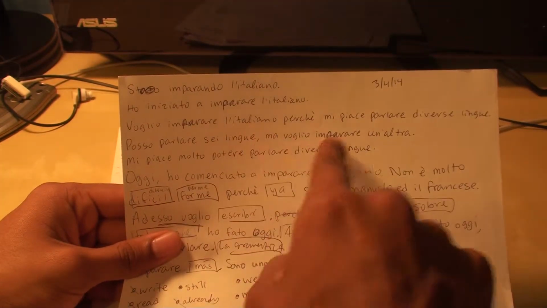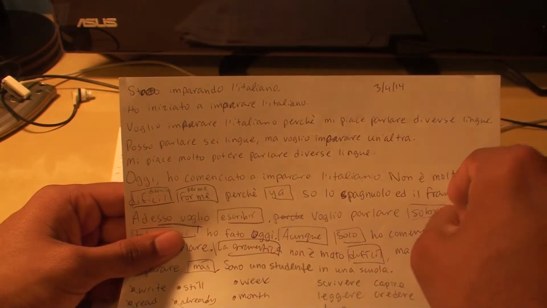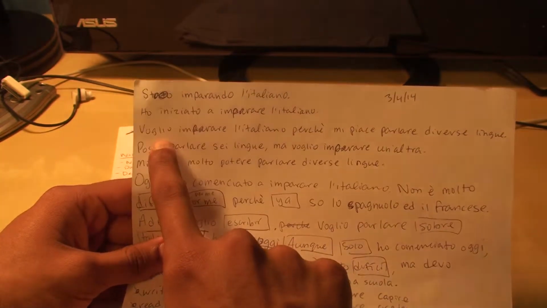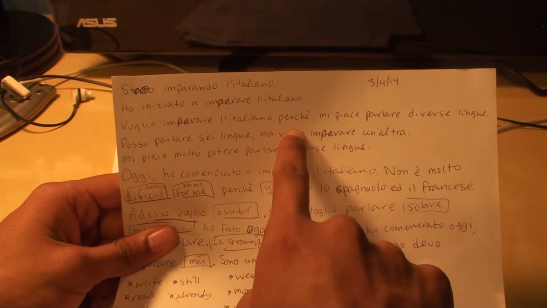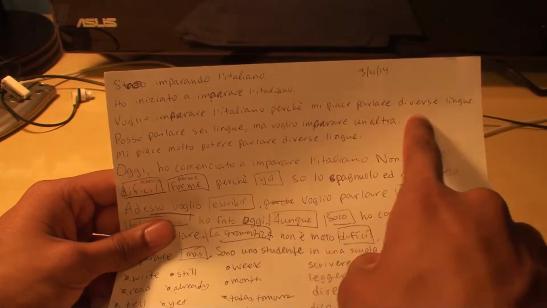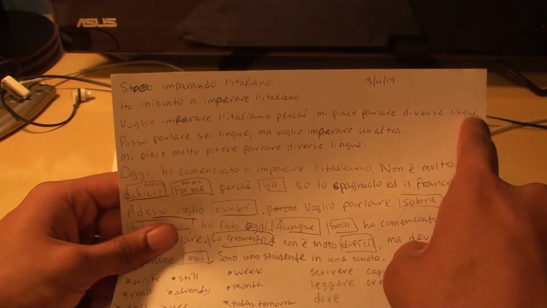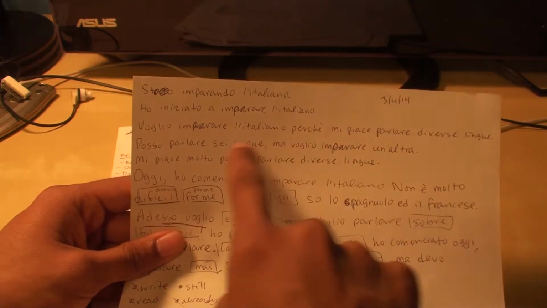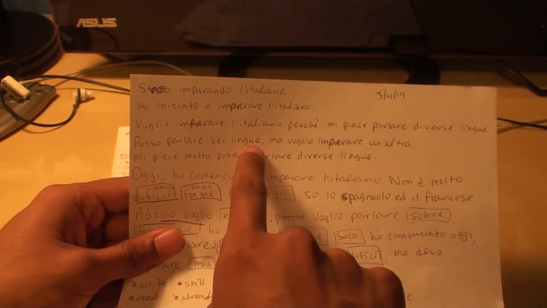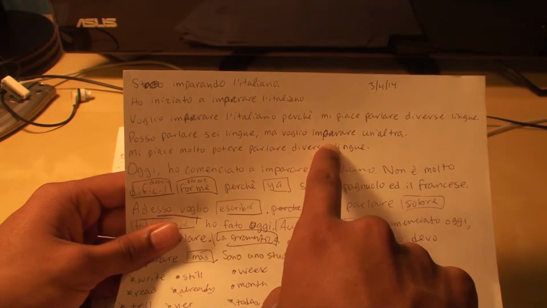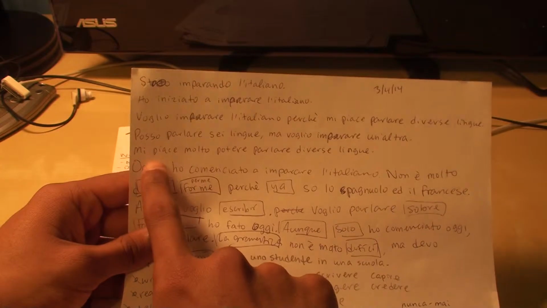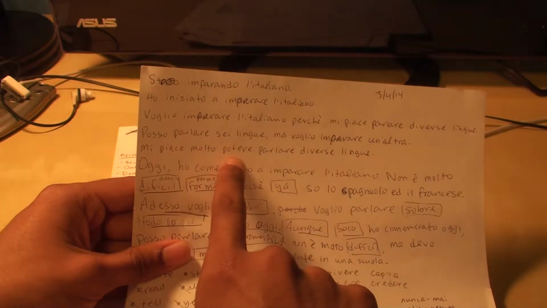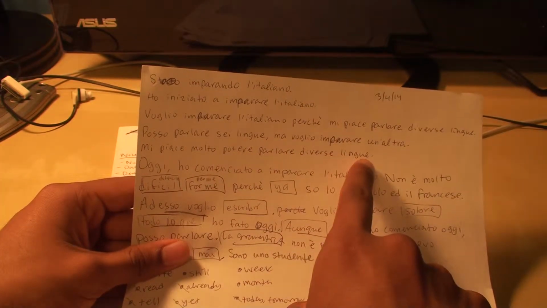Voglio imparare l'italiano perché mi piace parlare diverse lingue. Same exact structure. I want to learn Italian because I like to speak different languages. Quiero aprender italiano porque me gusta hablar diferentes lenguas. Exact same structure. Posso parlare 6 lingue, ma voglio imparare un'altra. Puedo hablar 6 lenguas, pero quiero aprender otra. Mi piace molto poter parlare diverse lingue. Me gusta mucho poder hablar diferentes lenguas.